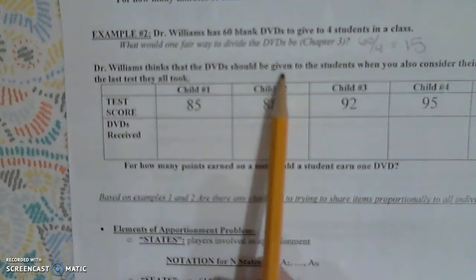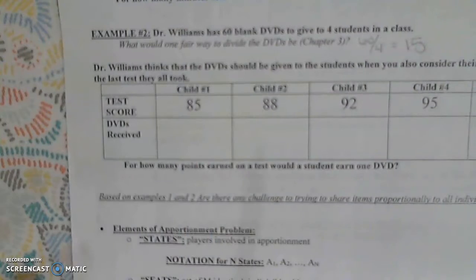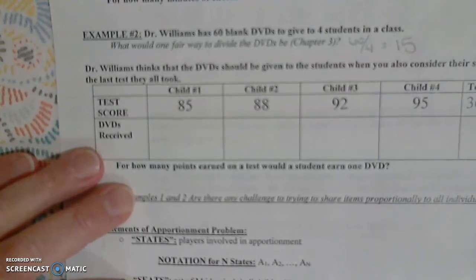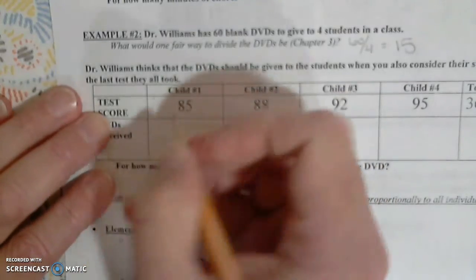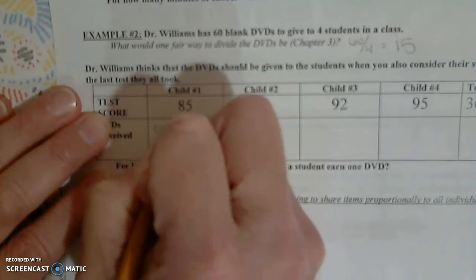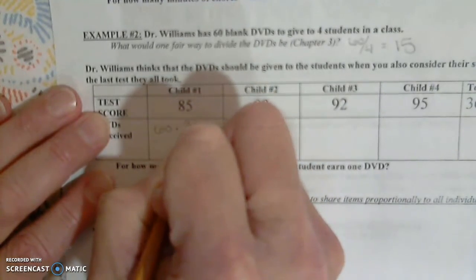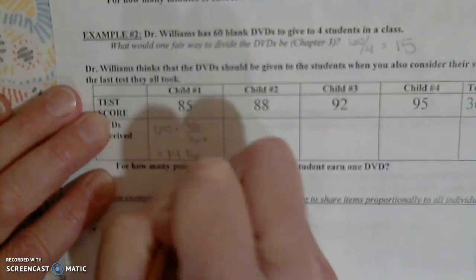Dr. Williams thinks the DVDs should be given to the students when you also consider their score on their last test. So how they did on their last test should determine how many DVDs they get. So if we want to do it that way, of the 60 DVDs, child 1 got 85 out of 360, so they should get 14.16.